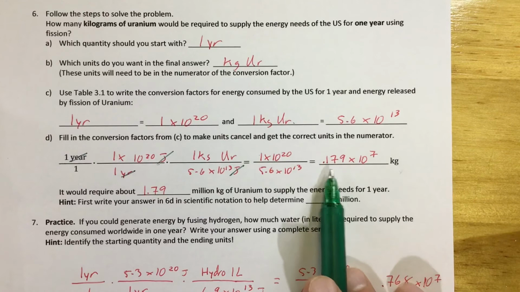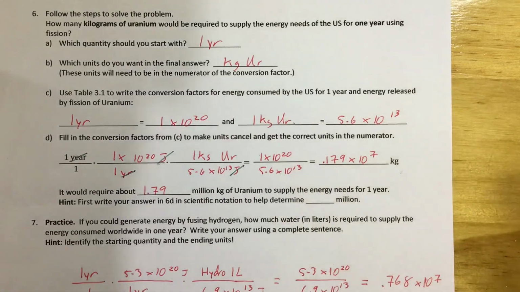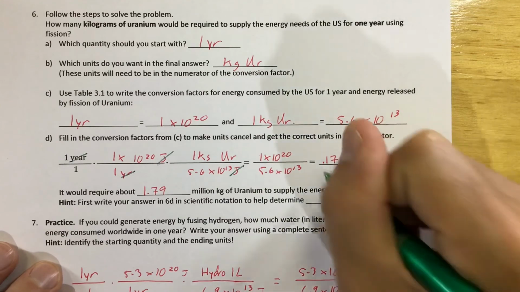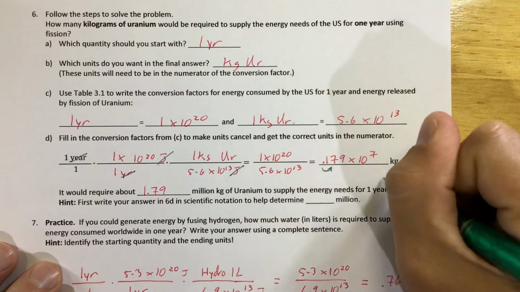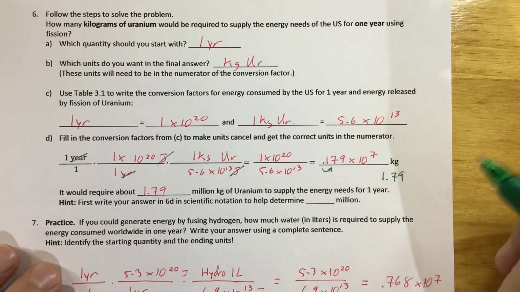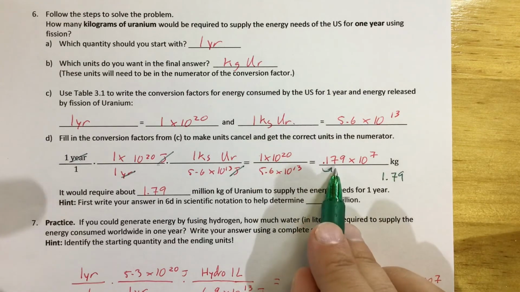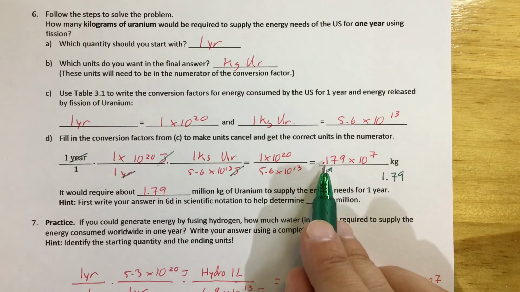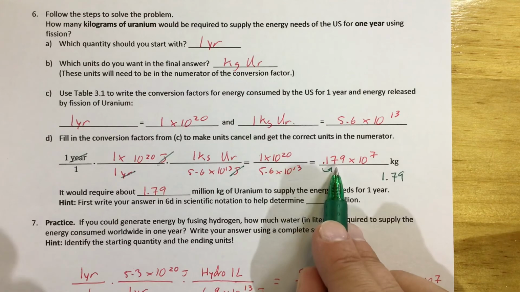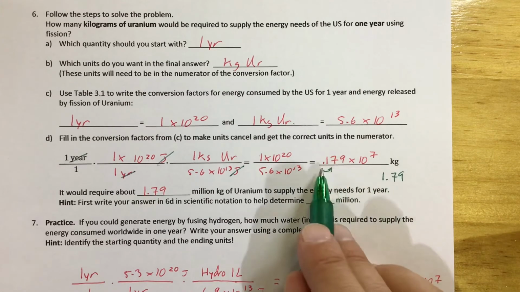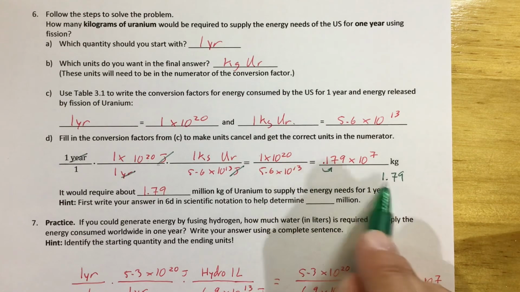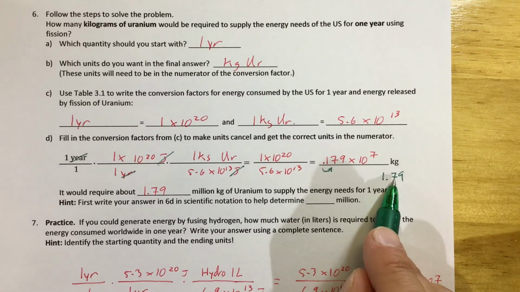Okay, now since that's not true scientific notation, I'm going to adjust it just a little bit. I'm going to move the decimal place back one spot so I get 1.79. But when I do that, I've made the number appear larger than it is. I've multiplied it by 10 to go from here to there. So if I multiplied it by 10 to change this part, I need to get that 10 from somewhere.